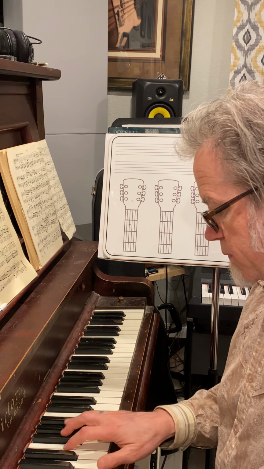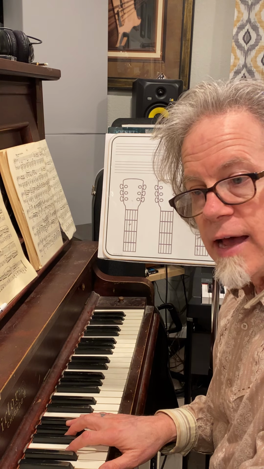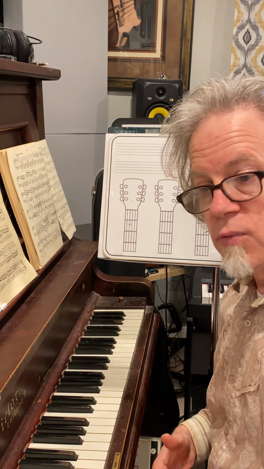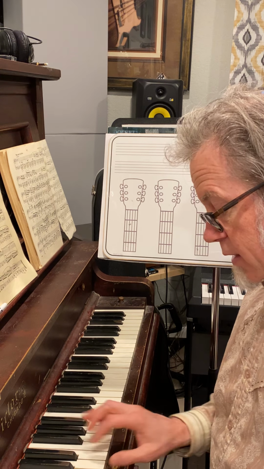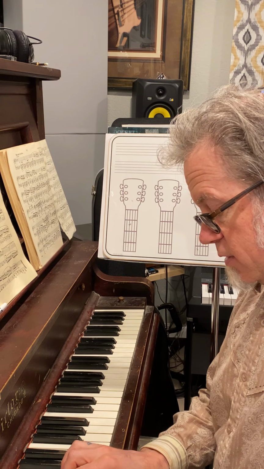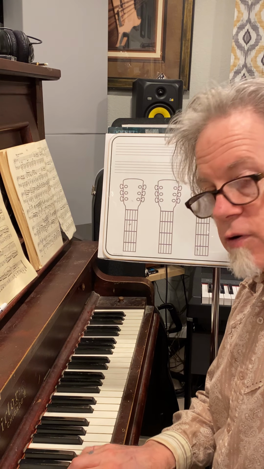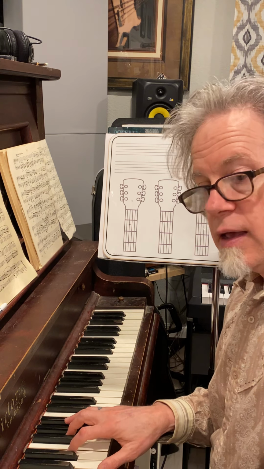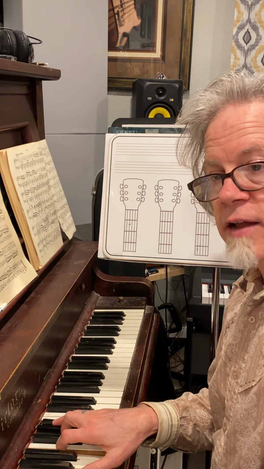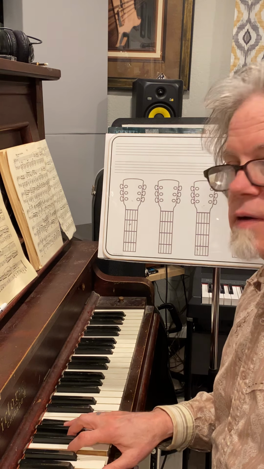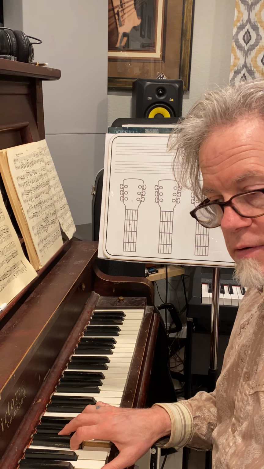So the B flat means, in this case, that we're in the key of F. And C is the 5 chord in F. 1, 2, 3, 4, 5, F, G, A, B flat, C, okay? And that's the chord that we talked about. It pulls back to the 1 chord. Okay?